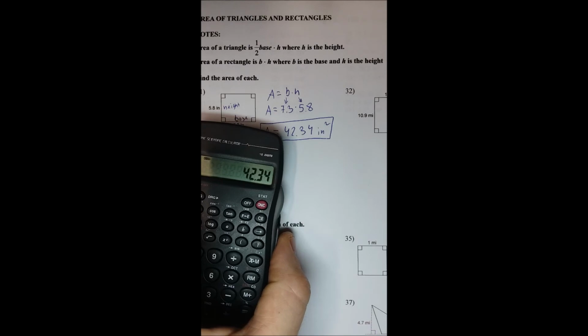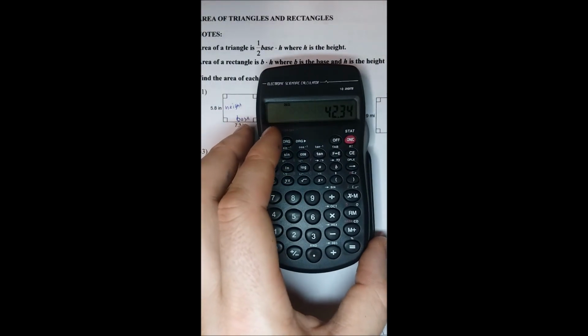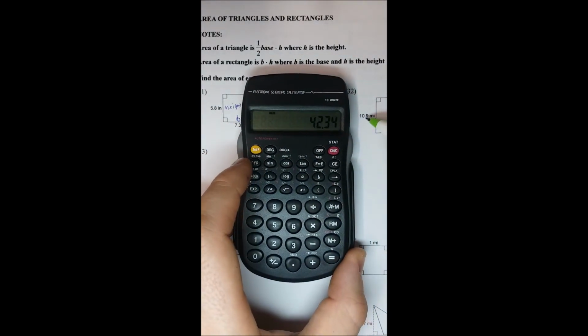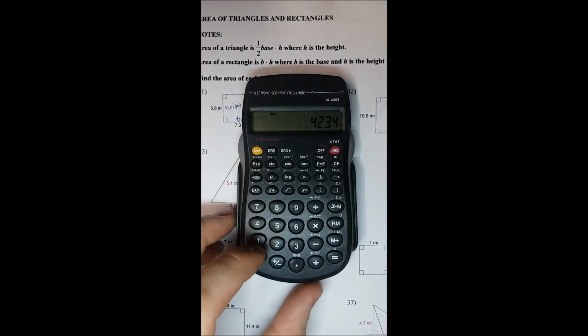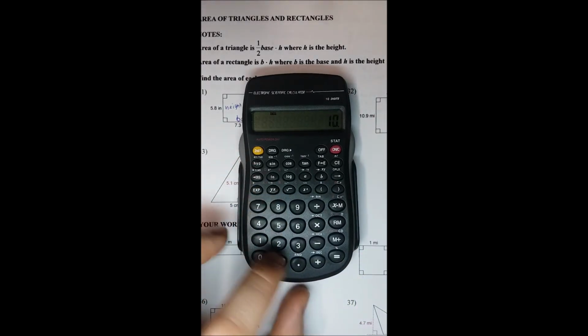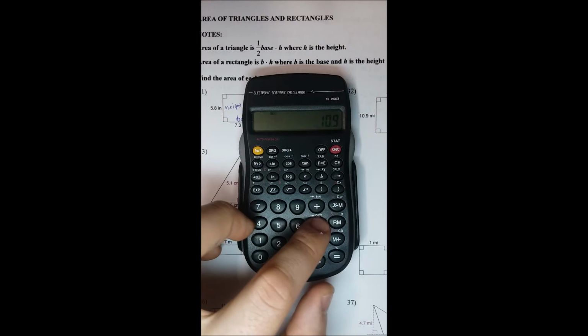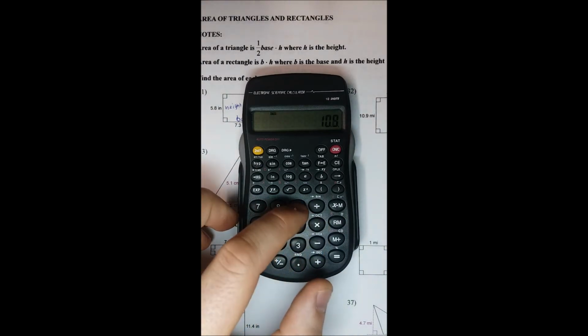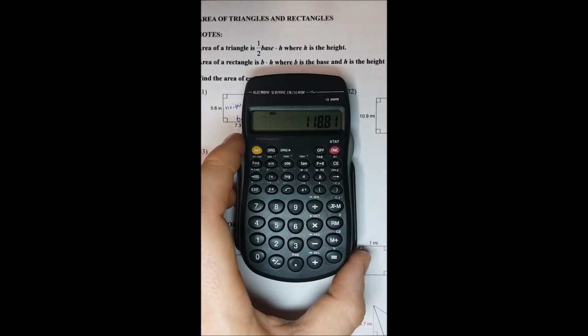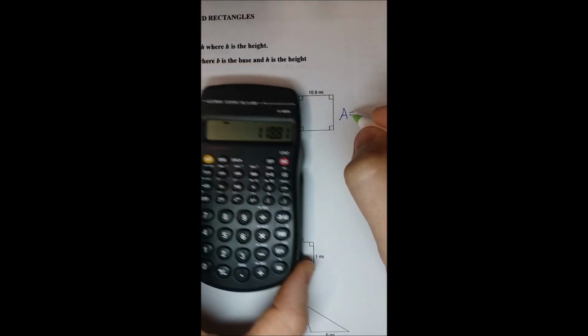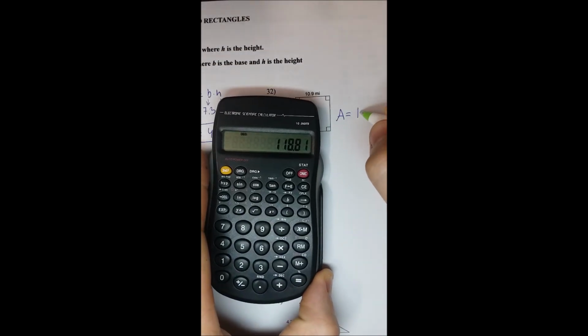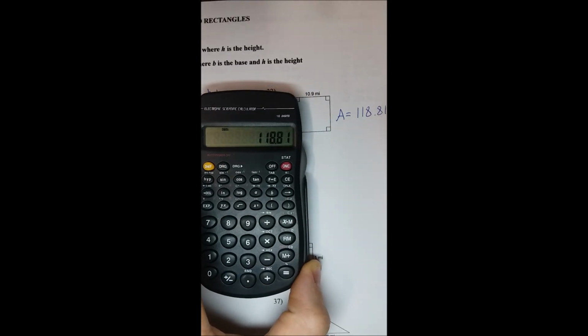Next example. This is a square here. So if it's a square, all you got to do is multiply side by itself. Again, same concept. 10.9 times 10.9. The answer is area equals 118.81 miles squared. It's a lot of land here.